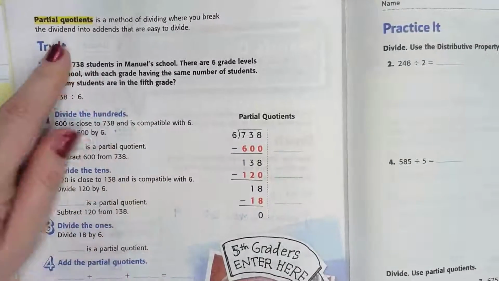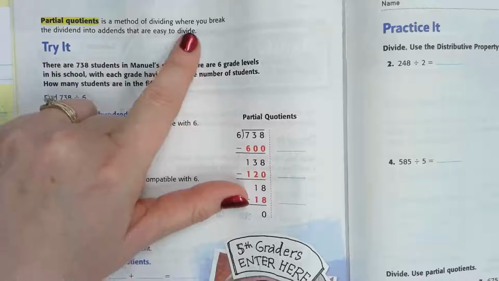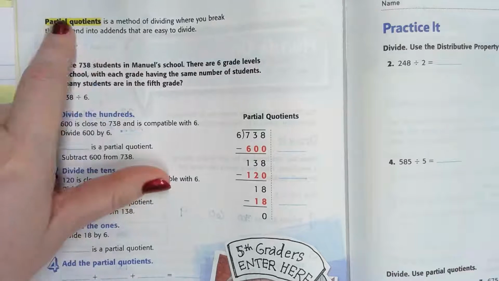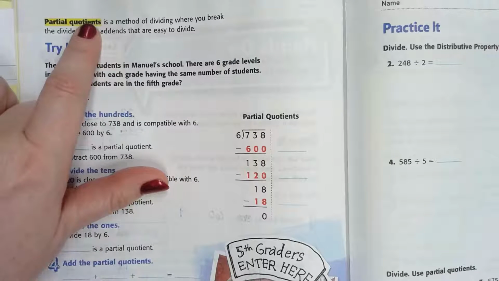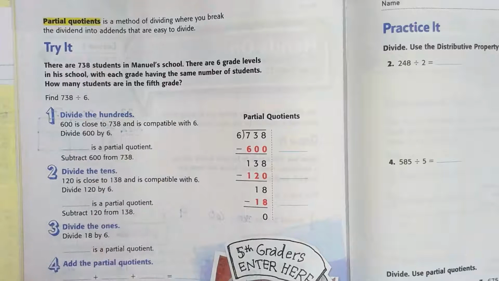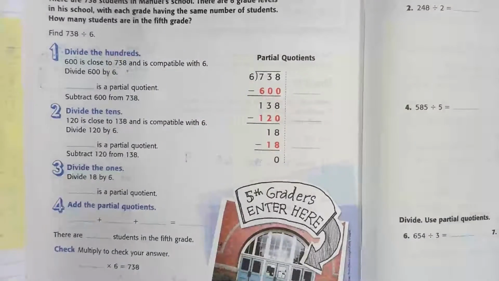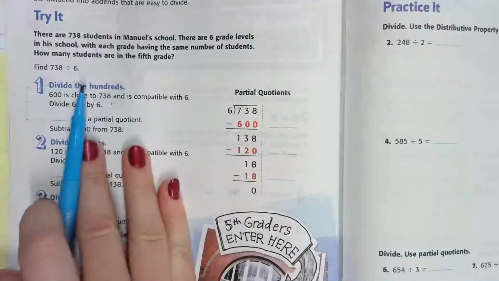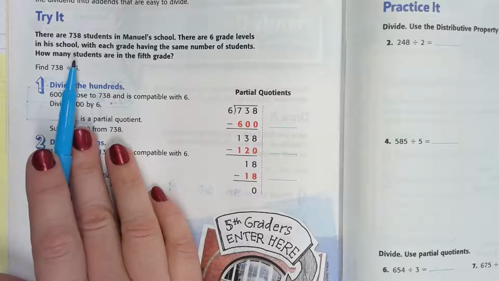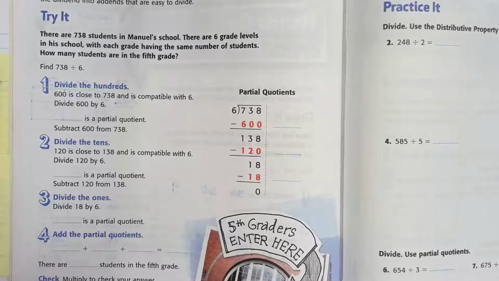We have a vocabulary word at the very top, and it says partial quotients is a method of dividing where you break the dividend into addends that are easy to divide. So just like partial products gives us the answer to a multiplication problem, partial quotients gives us that answer to the division problem. Another way that we can try this is by taking a look here. It says there are 738 students in Manuel's school. There are 6 grade levels in his school, with each grade having the same number of students. How many students are in 5th grade?